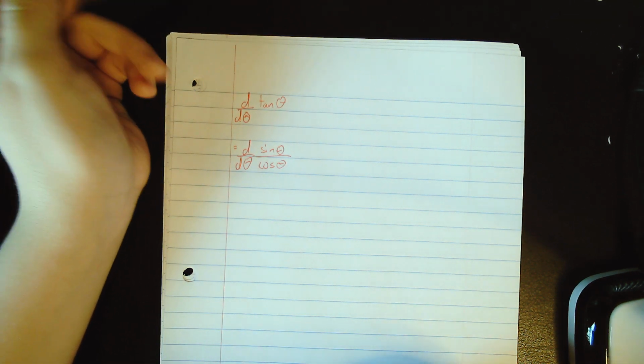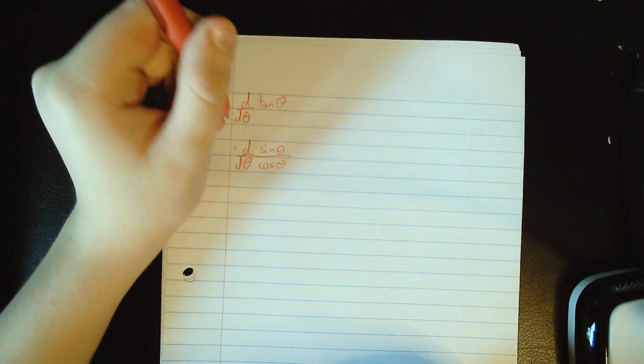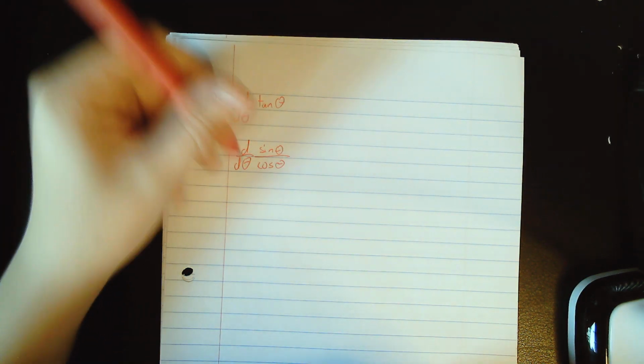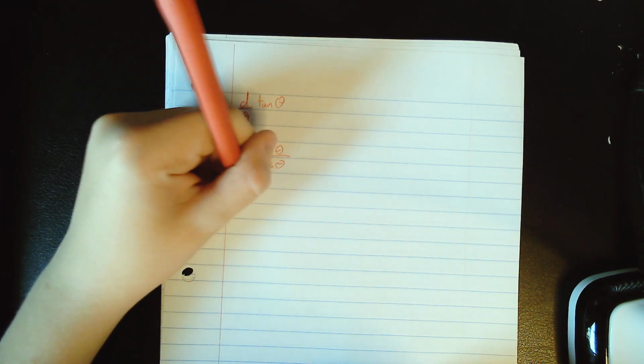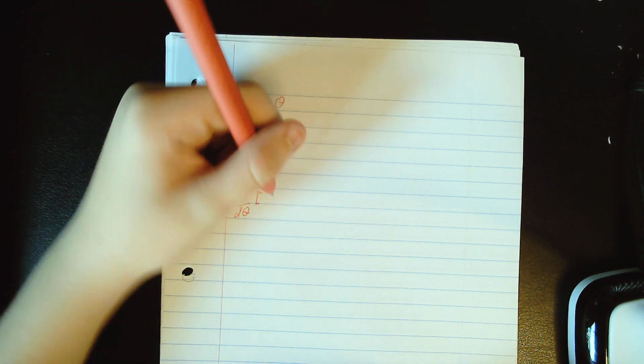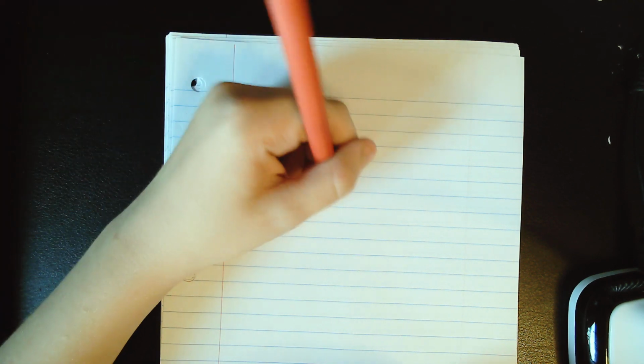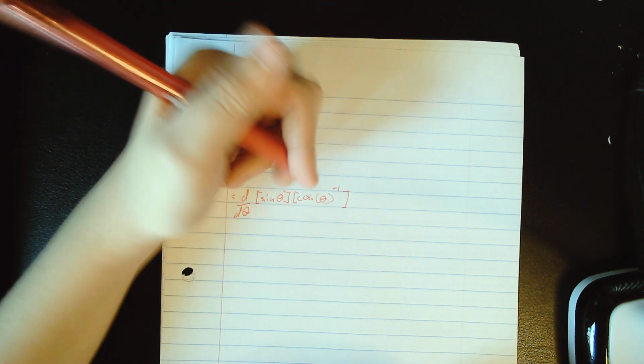So then we can separate this and have d over d theta, and we're going to use brackets here. Sine of theta, cosine, and technically it's proper to put parentheses around the theta, and we're going to inverse that. So it's going to be sine of theta times the inverse of cosine theta.